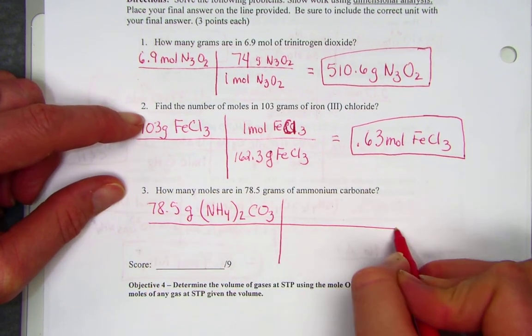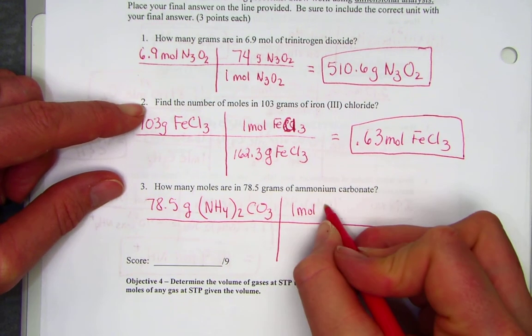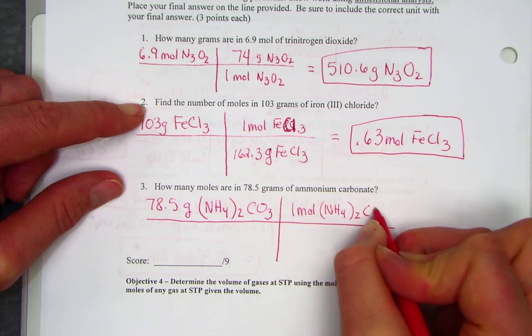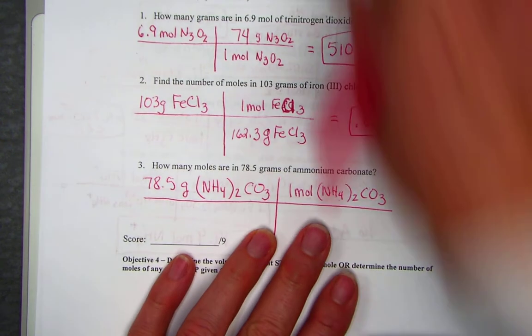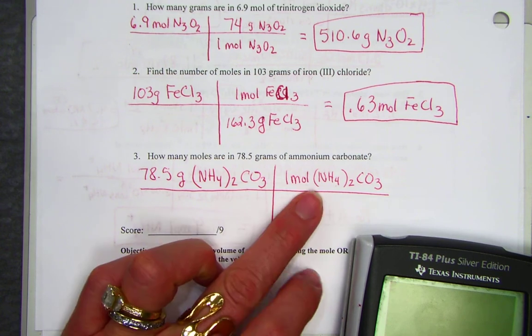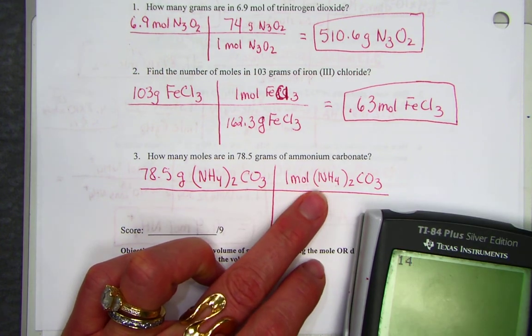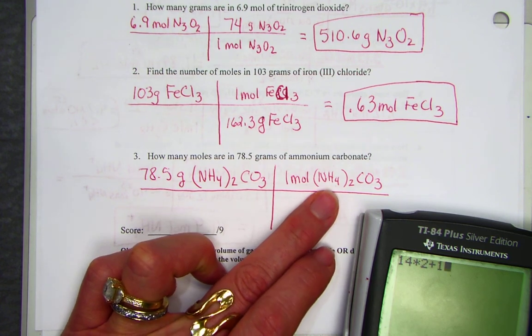We'll convert using the molar mass. The mass of 1 mole of ammonium carbonate. So we'll get to do some legwork here and add some weights off the chart. Nitrogen with its atomic weight of 14, but there's 2 of them, plus hydrogen with its atomic weight of 1, and I'm counting 8 of those.